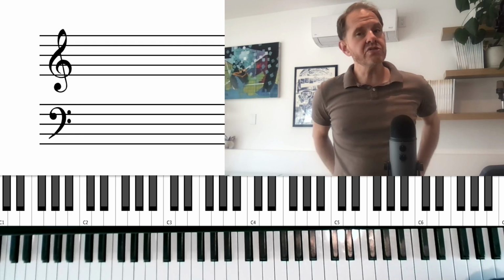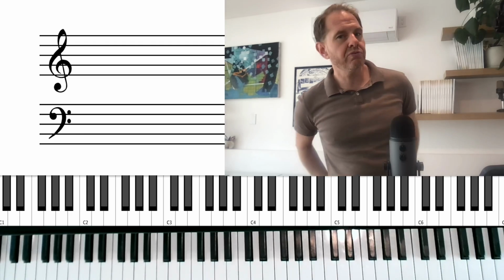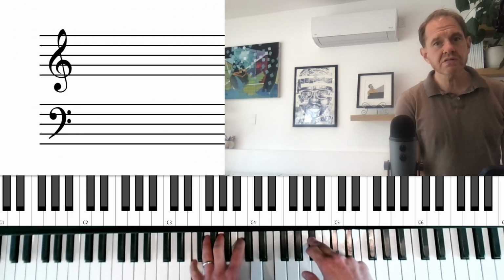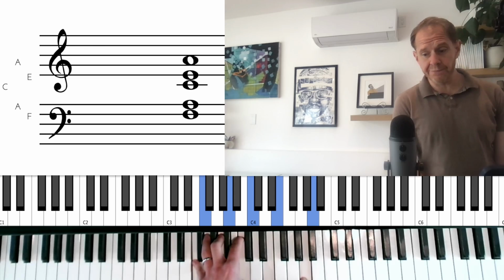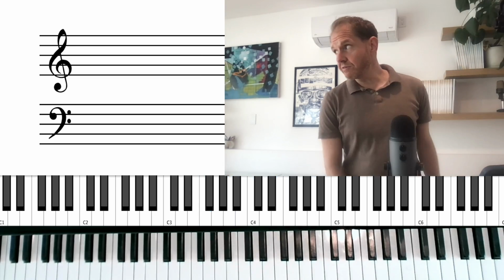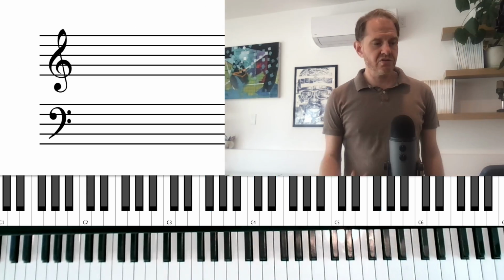Think that it needs resolution. You can use the 11th as long as it properly resolves. This note really wants to pull downwards. It has a really strong downwards pull. So I wouldn't say never use it, but make sure that it resolves downwards as you're using it.